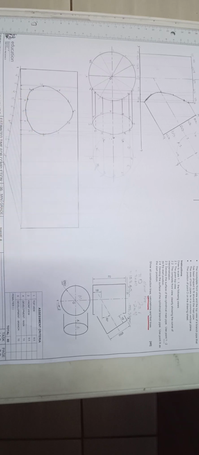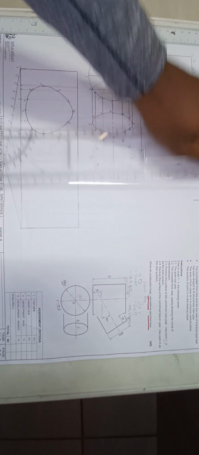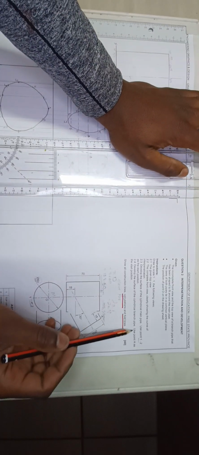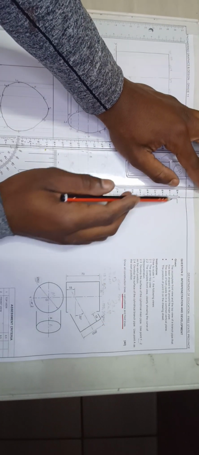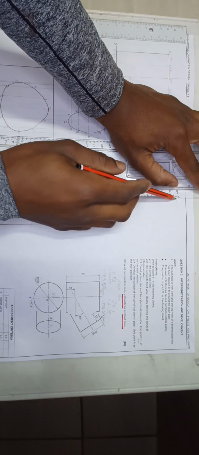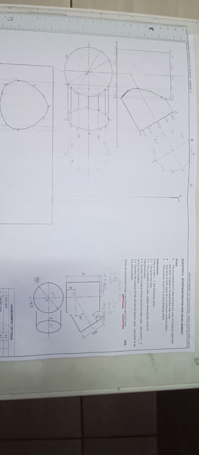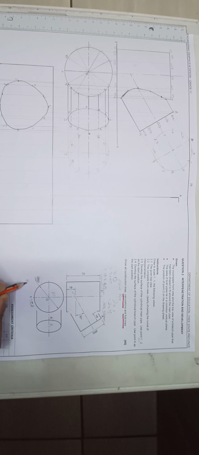Okay, then now we will also need to develop our surface of the cylindrical pipe. Okay, use point A as the start position. So coming here, we say branch pipe here, because you must not forget your calculations.